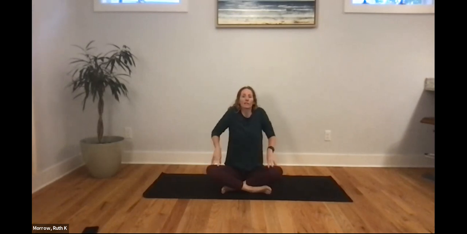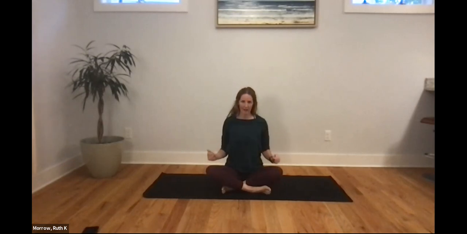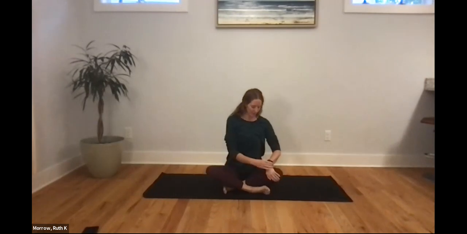Inhale, shoulders squeeze. Exhale, drop. Inhale, shoulders squeeze up. Drop. One more, inhale, shoulders squeeze. Now exhale, circle your shoulders around, back and down. Up, around, back and down. And again, good, shoulders wiggle at the bottom.